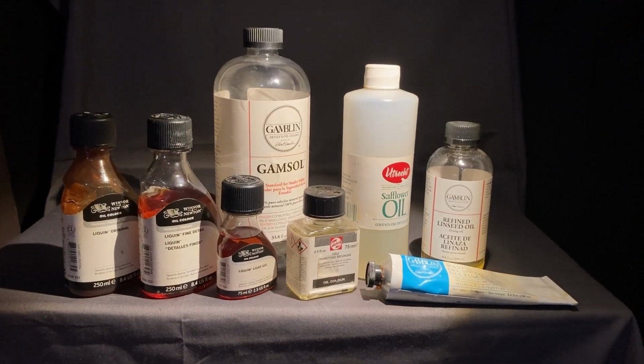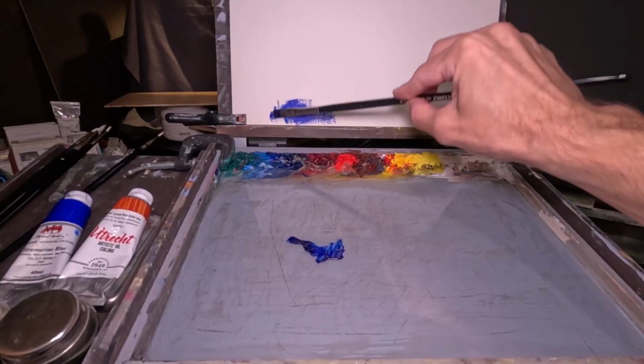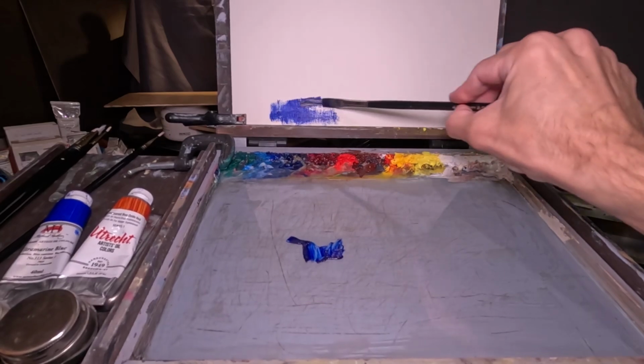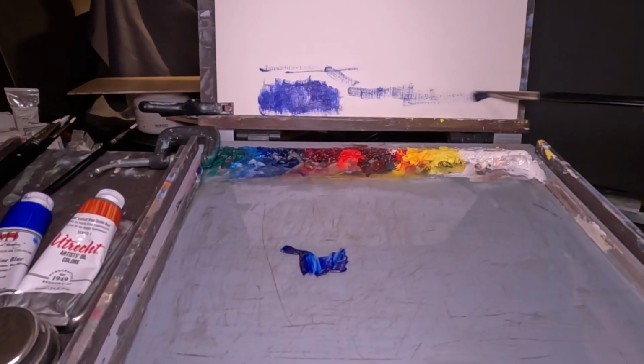So today I would like to talk about oil painting medium. The first thing to know about oil painting medium is that we don't need to use any medium to paint. As you can see here, I'm directly using the paint out of the tube and I'm applying it on the surface. And this is completely fine, you can paint like that.